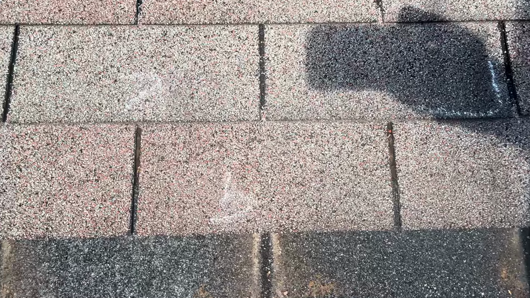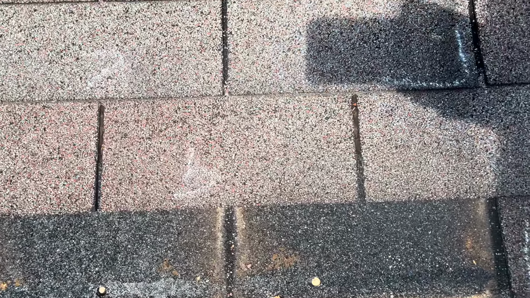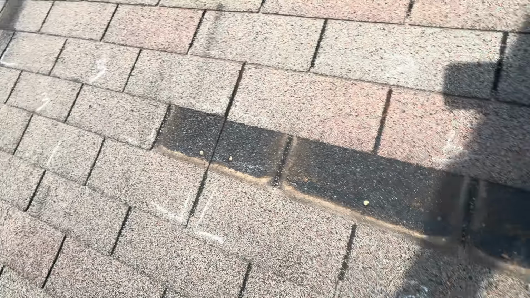As of right now, I can see some compromising on shingle 6, fracturing, and then looks like some is showing up on shingle 7. This is just the in progress. The shingle once again has been removed. We're gonna move forward with installing the shingle back in its place.